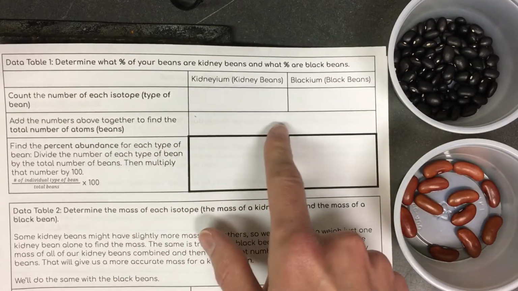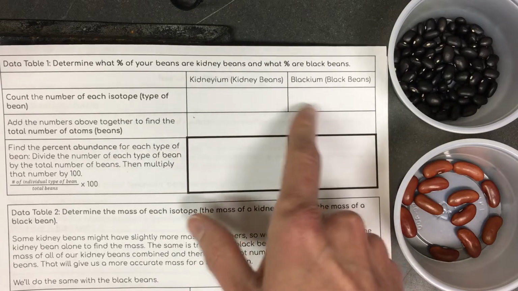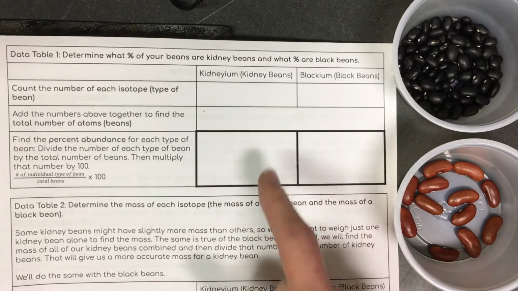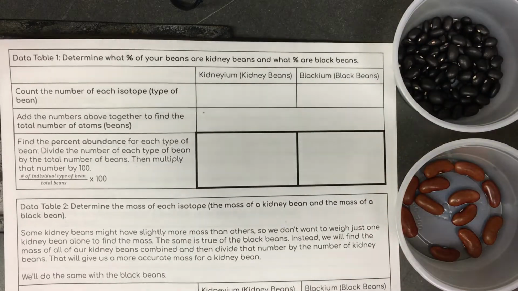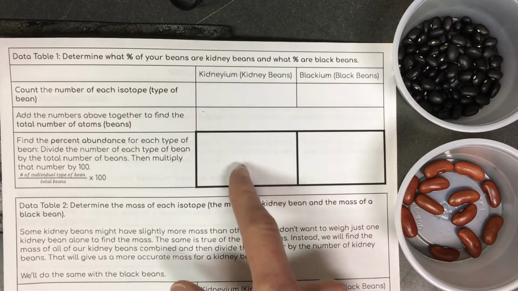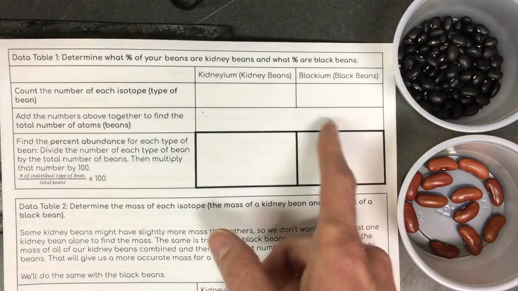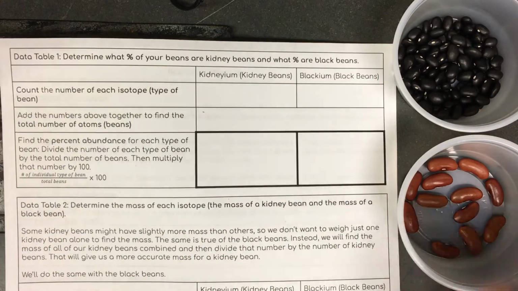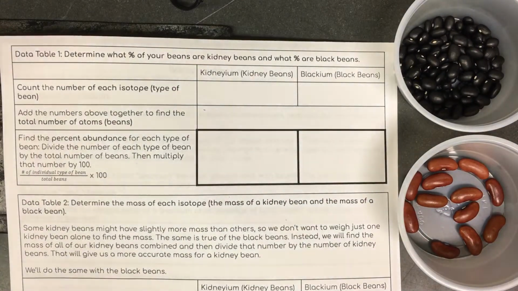And then right here, you need to add those numbers together, so 82 plus 12, to find the total. And then here, you'll divide the number of kidney beans by the total, multiply it by 100. Divide the number of black beans by the total, multiply that by 100, to get the percent abundance.